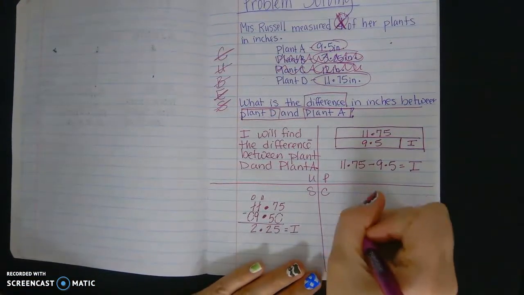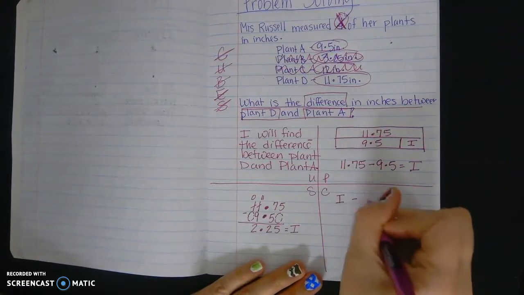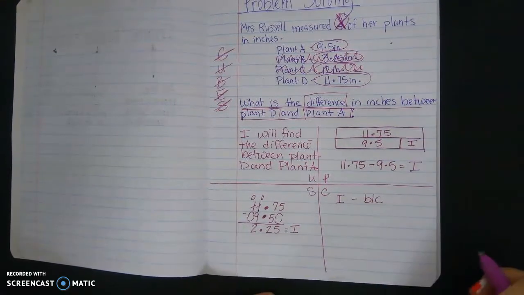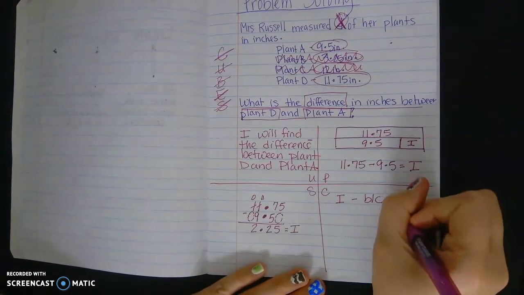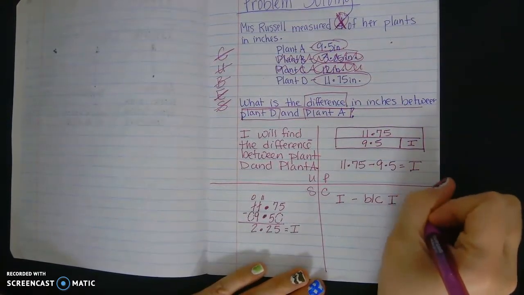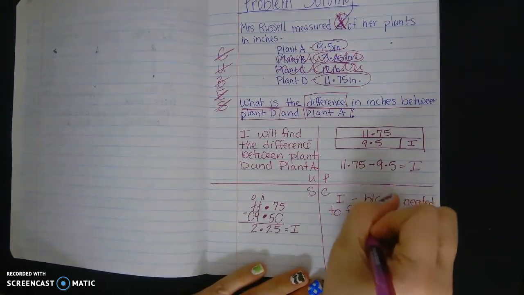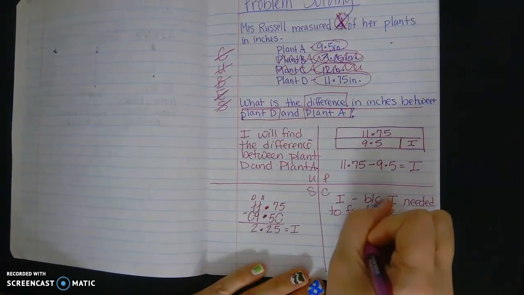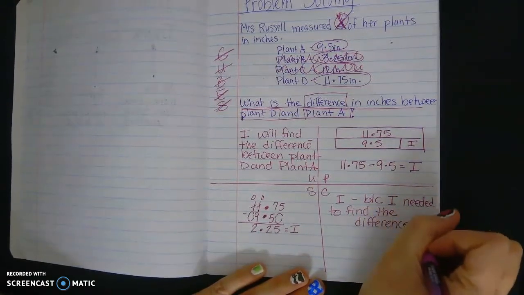And then you will say over here, why did you choose to subtract? So I subtracted because, and this time they gave me a key word, I needed to find the difference. Okay.